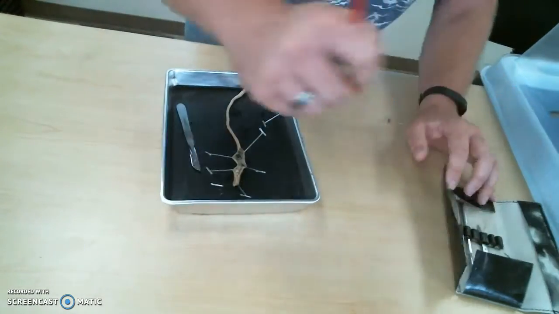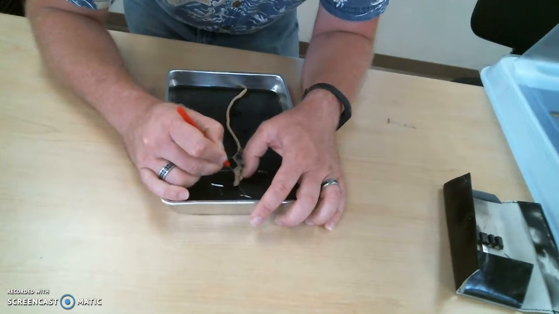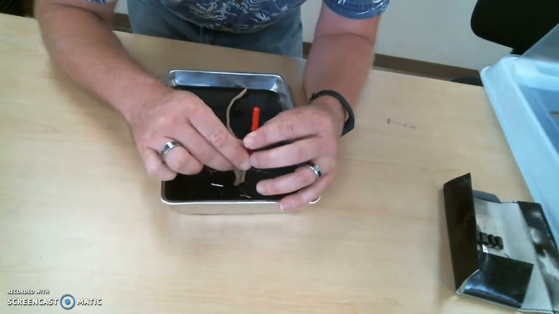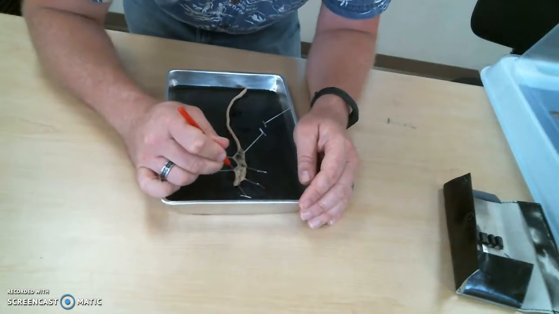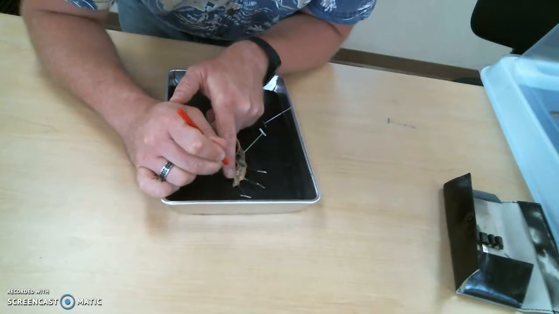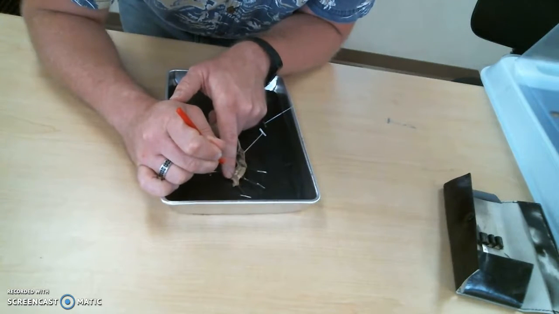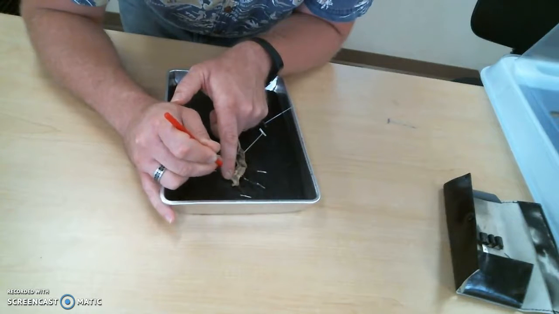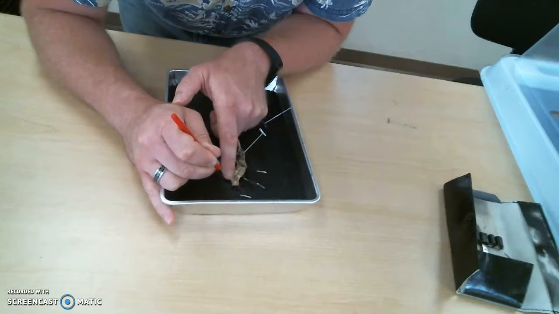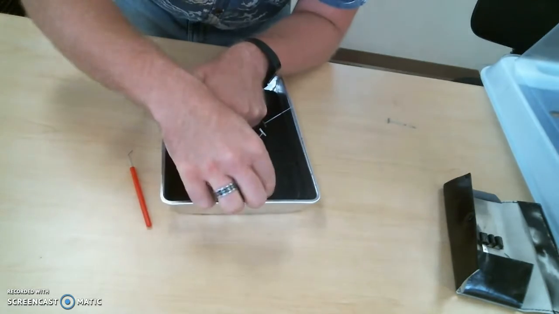Let me get a needle probe in here real quick.